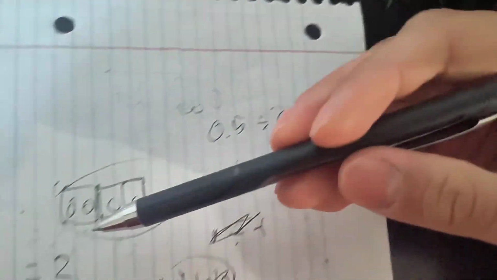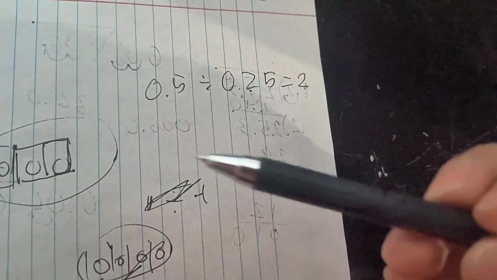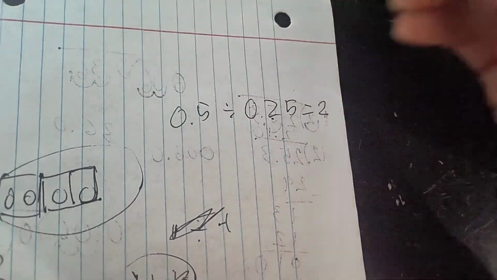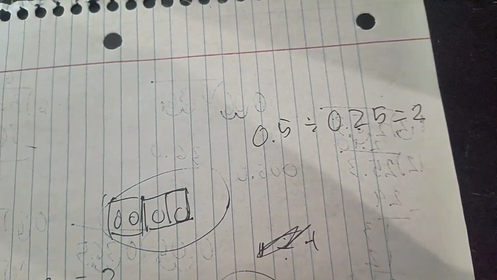This one. You're still dividing a group into smaller groups. And that's why you're getting the whole number. Because these are still groups, even if they're smaller than a whole group. So yeah, sounds cool.